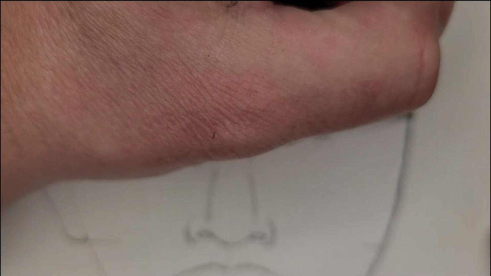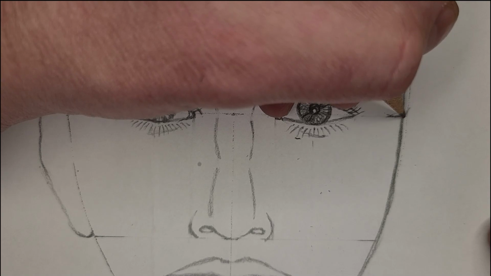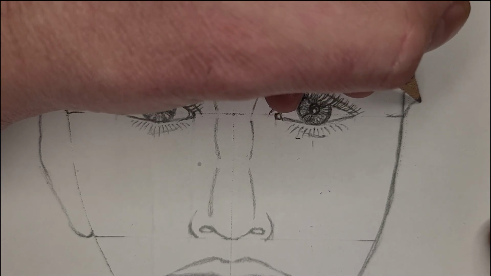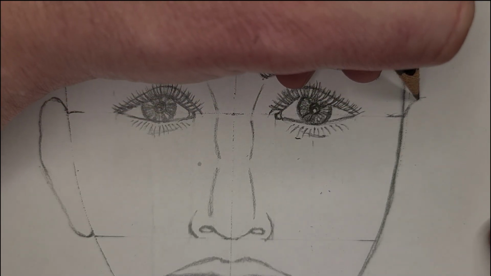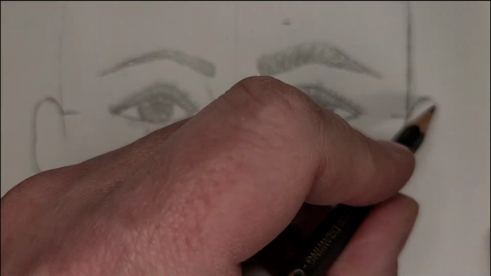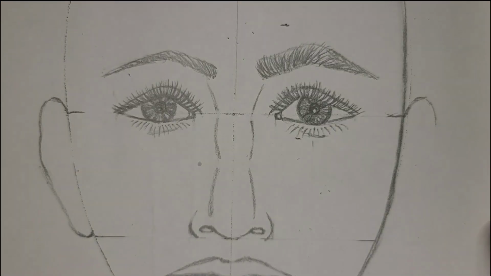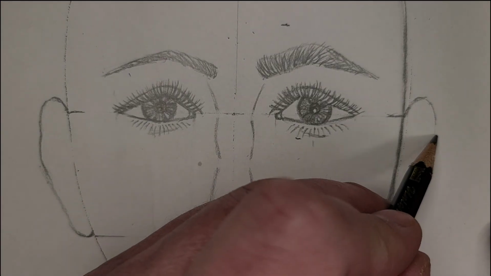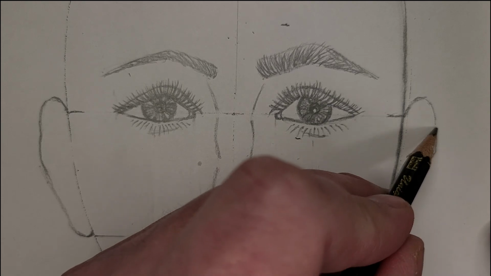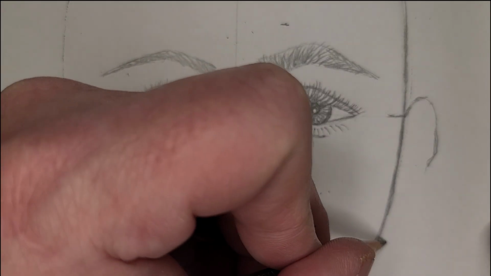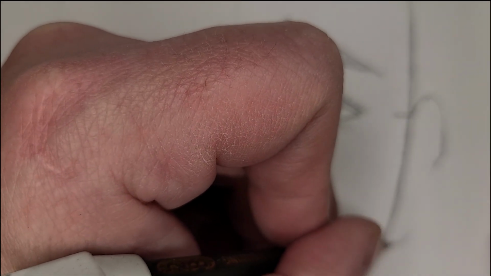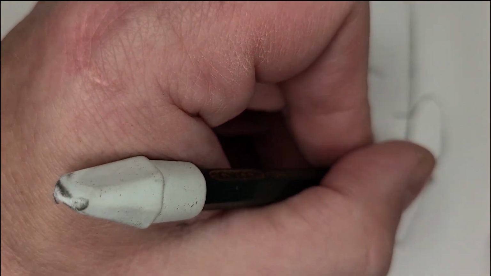And then we're going to do the same thing over here to the other side. So we're going to try to make it start at the same place, go up to the same height, up to the eye opening height over here. I'm trying to keep it the same distance away from the side of the face, and still adding in that little lump on the side, getting the earlobe in the right place, and connecting it all together.